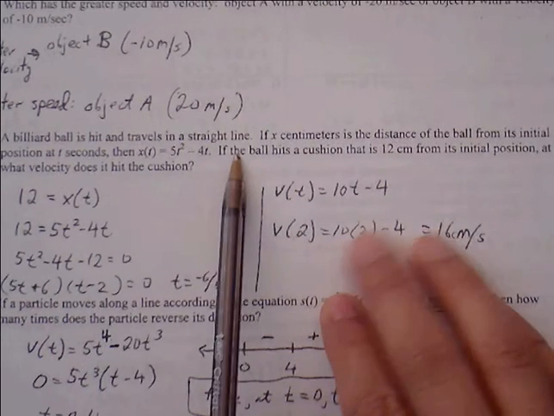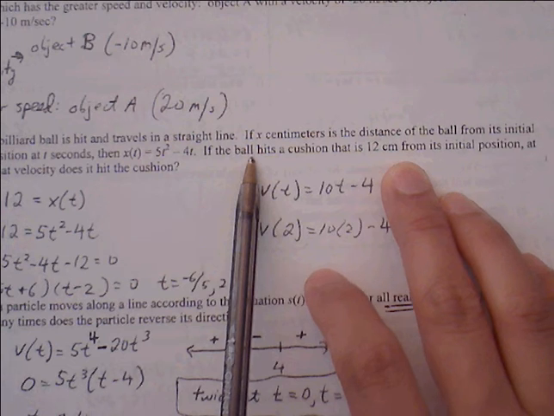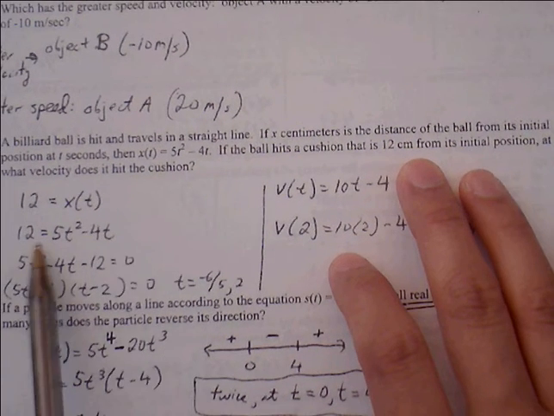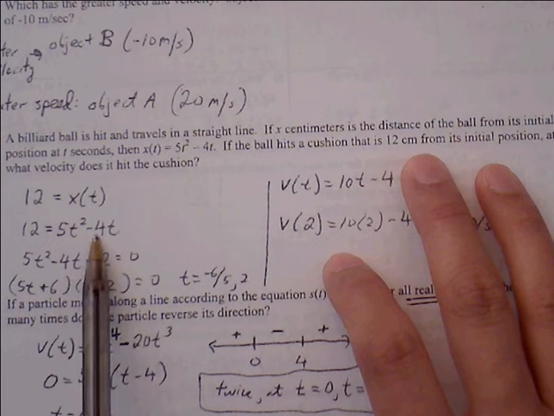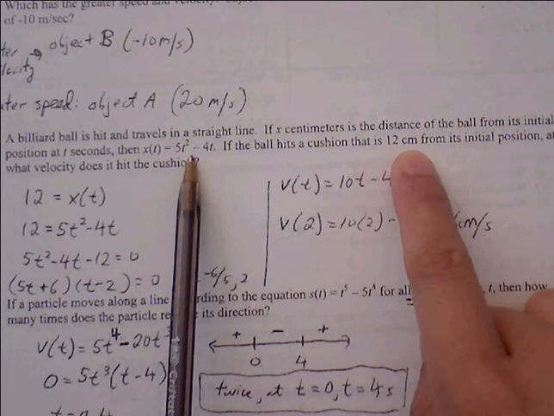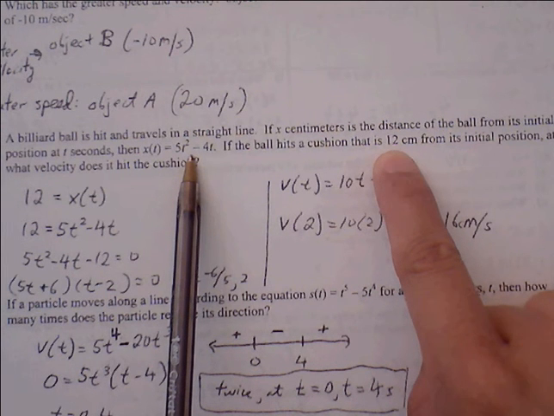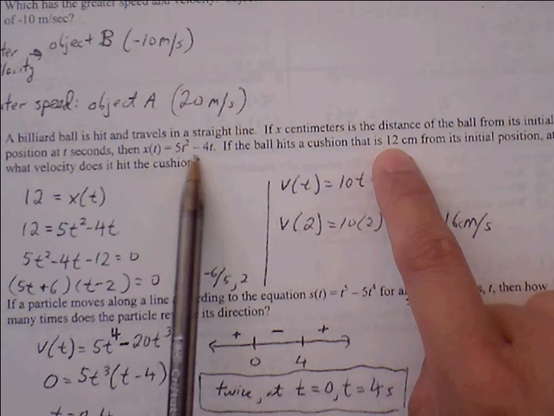We know that the ball hits the cushion that is 12 centimeters from its initial position. So what we can do is we can set x of t equal to 5t squared minus 4t. If we want to find out at what moment in time the ball hits a cushion that is 12 centimeters away, we can set that equal to 5t squared minus 4t.